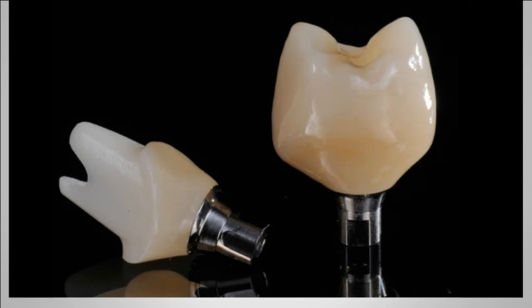To simplify this process, let me first start by showing you a picture of two restorations that were designed and milled chairside. On the left, you see a hybrid abutment and on the right, you see a hybrid abutment crown. Now, the abutment that you see on the left is something that was designed and customized in the CEREC software, and the ability for the clinician to design and manufacture this chairside is here today. The ability for the clinician to decide how to restore that abutment is open within the CEREC software.